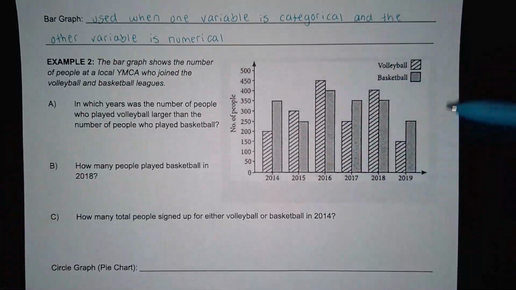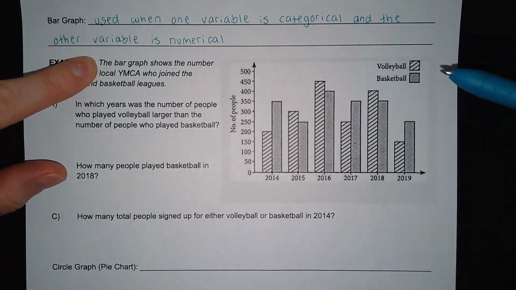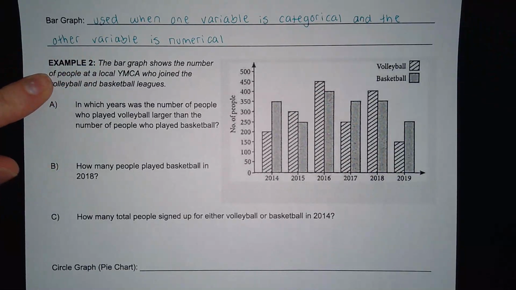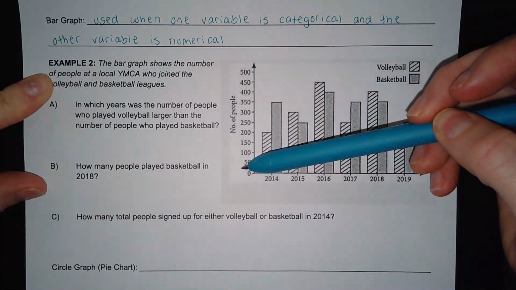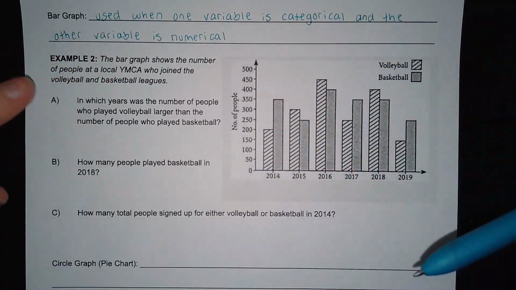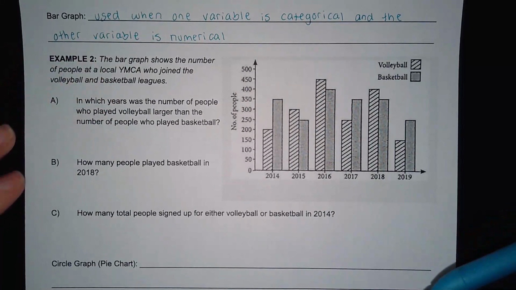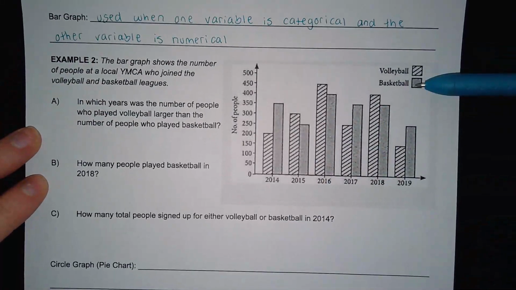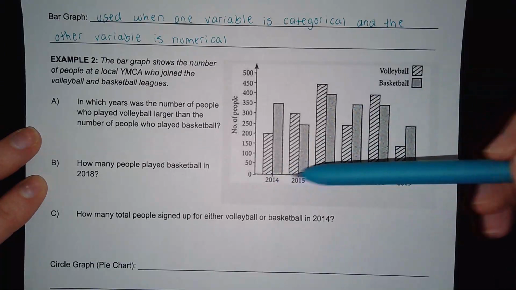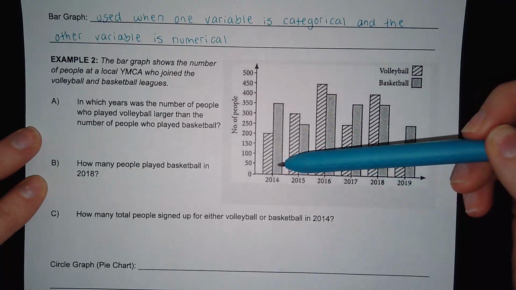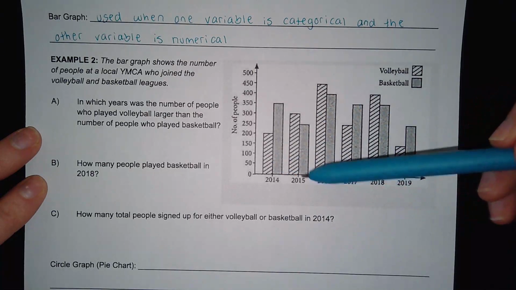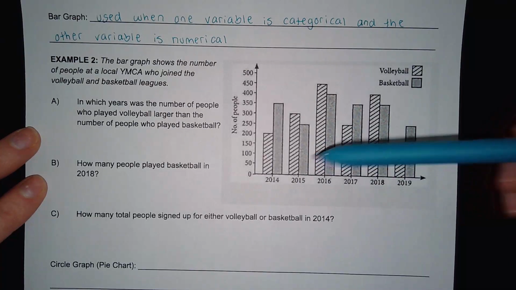So we can take a look at this graph here. We see that the bar graph shows the number of people. So we see here on our y-axis the number of people at a local YMCA who joined the volleyball and the basketball leagues. So we see a couple categories here. My dashes are volleyball, my solid are basketball. And we also see our categories here of years. So these years are split into two groups, volleyball and basketball.